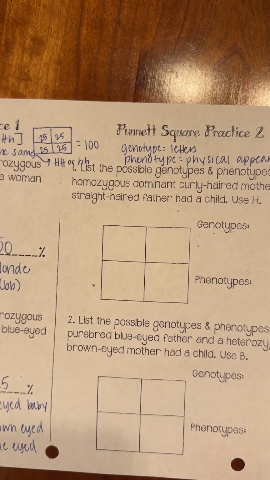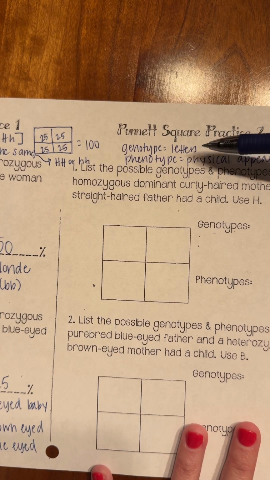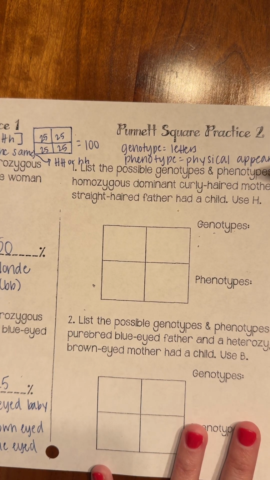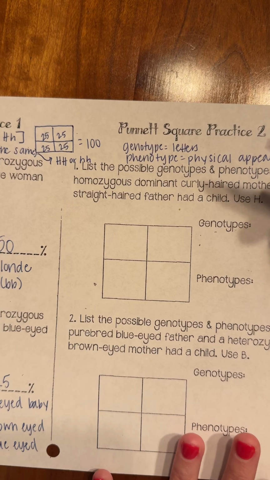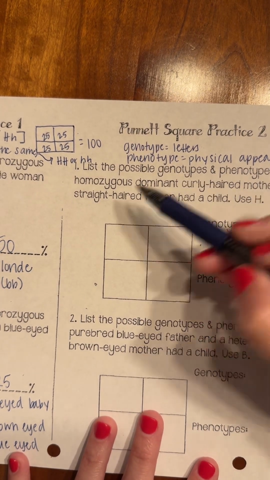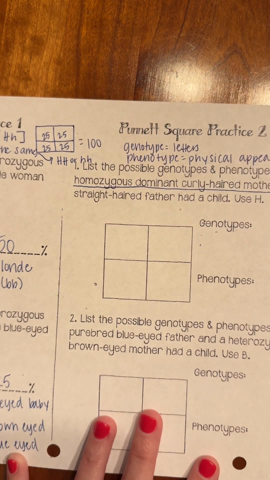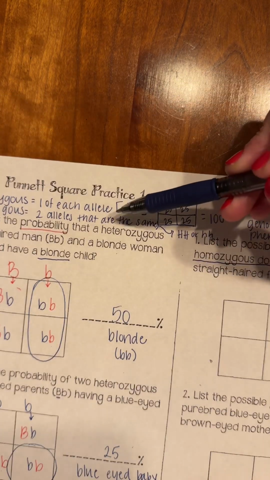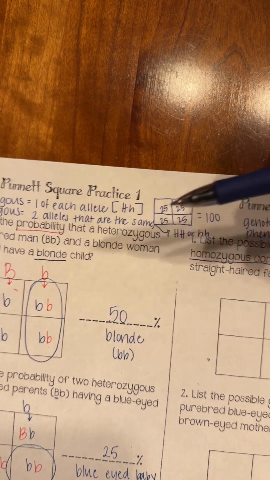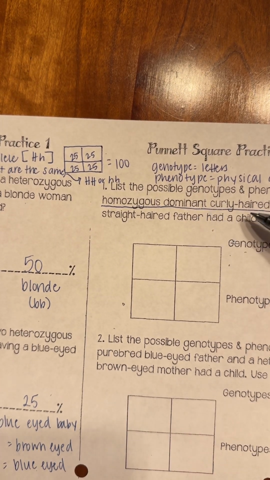This one is asking you to list genotypes and phenotypes on top of your Punnett square, okay? So remember, just to refresh, the genotype is the letters and the phenotype is the physical appearance, okay? So we say, list the genotypes and phenotypes of a homozygous, dominant, curly-haired mother. Okay, so let's think about it. Remember, homozygous means two alleles that are the same. And because it says dominant, we know that's going to be a capital letter, okay? And when we physically look at this mom, she has curly hair.